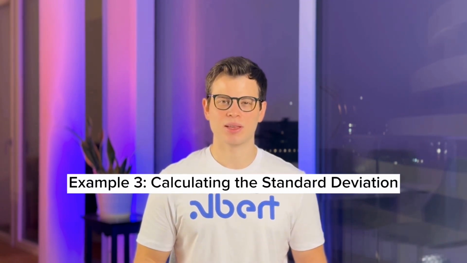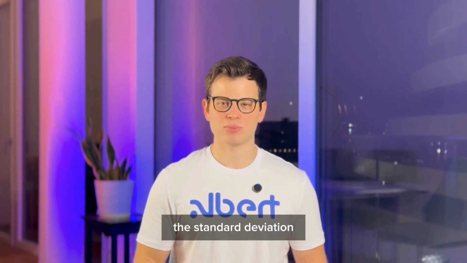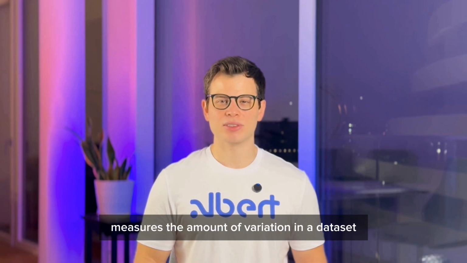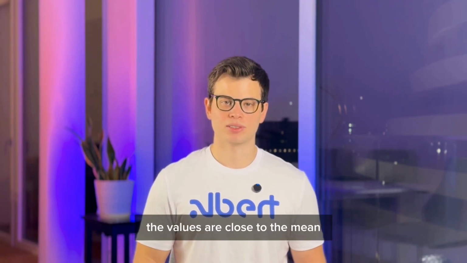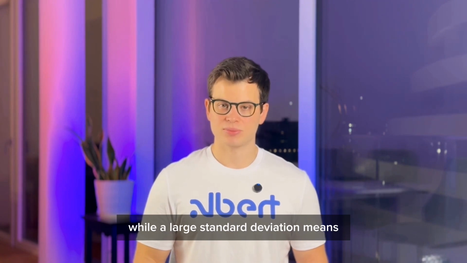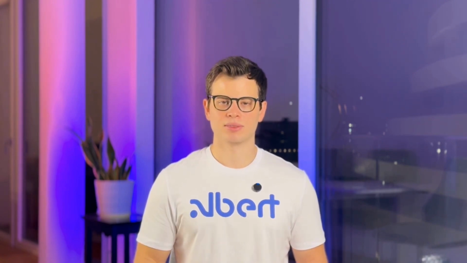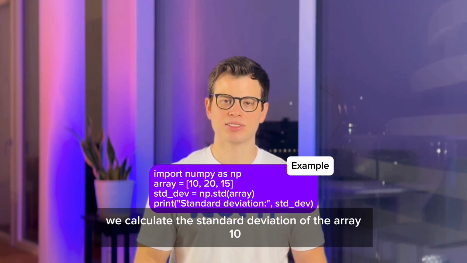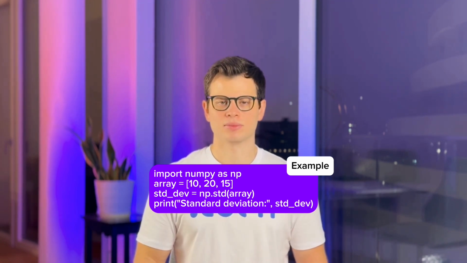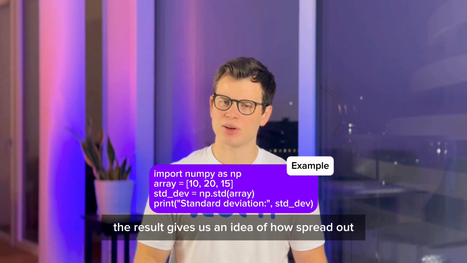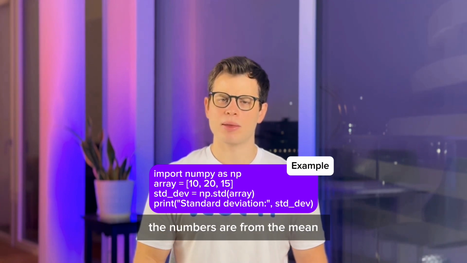Example 3. Calculating the standard deviation. The standard deviation measures the amount of variation in a dataset. A small standard deviation means the values are close to the mean, while a large standard deviation means the values are spread out. In this example, we calculate the standard deviation of the array 10, 20, 15. The result gives us an idea of how spread out the numbers are from the mean.